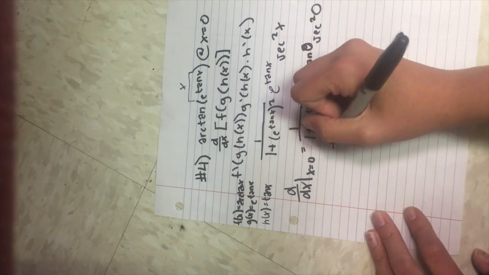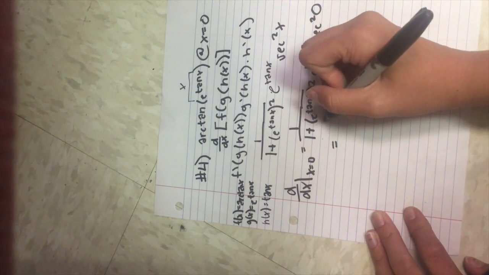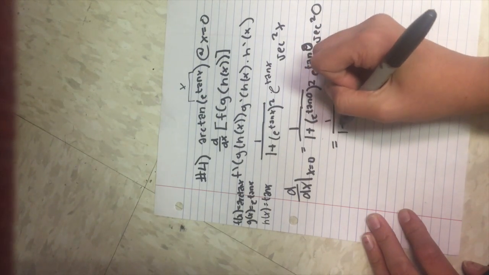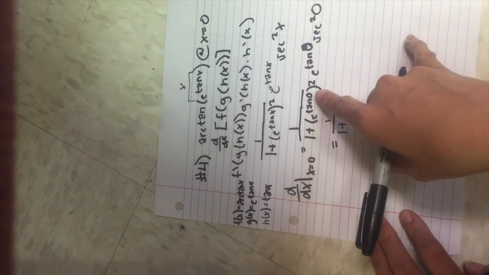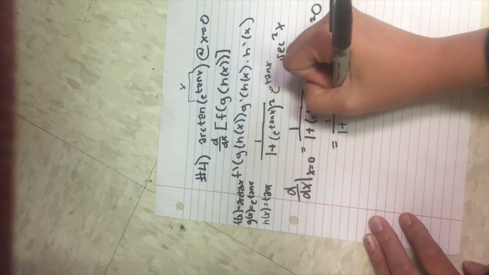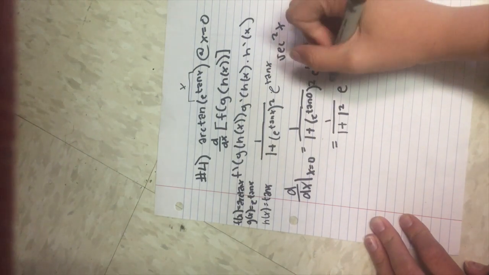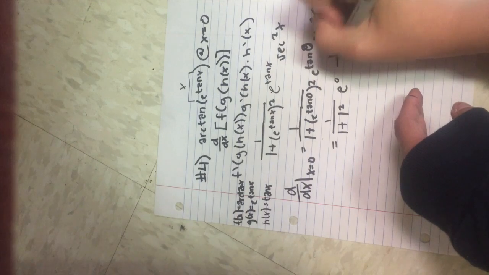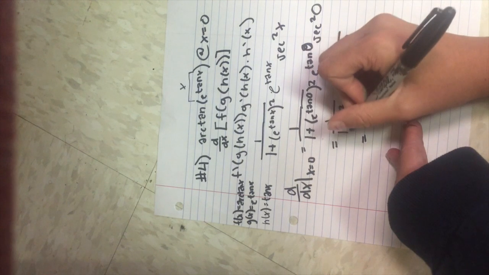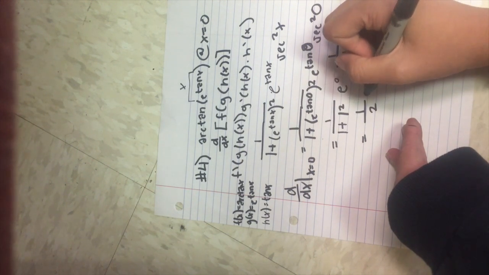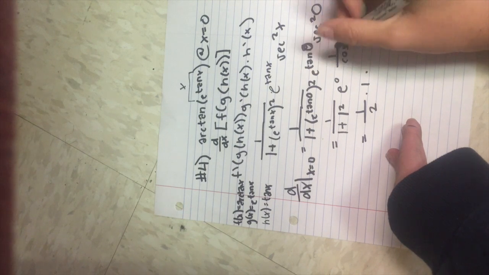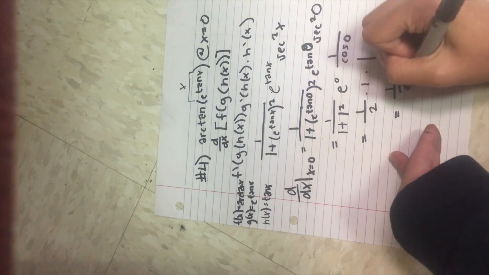So now if we keep on calculating this, tan 0 is 0, e to the 0 is 1, squared, and secant squared of 0 is the same thing as 1 over cosine squared of 0. So 1 over 1 plus 1 squared is half, e to the 0 is 1, and cosine 0 is 1, so this is 1, and our final answer is 1/2.